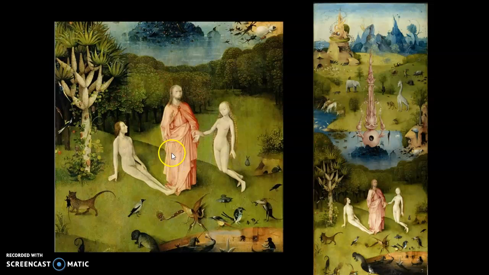And we know that God created Adam and Eve. So yes, if you suspected that this couple displayed nude, male and female, are Adam and Eve, you are spot on. What is surprising, though, is if that is Adam and Eve, it seems like this is Bosch's version of the Garden of Eden.